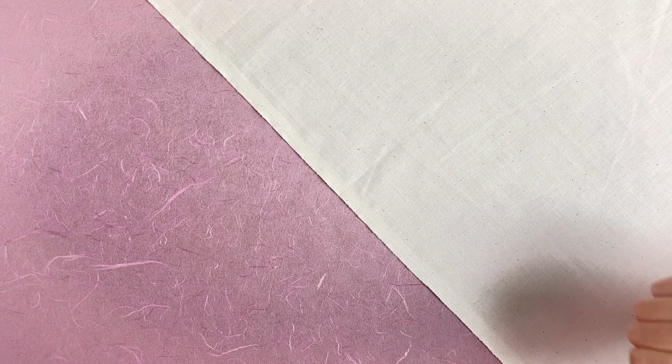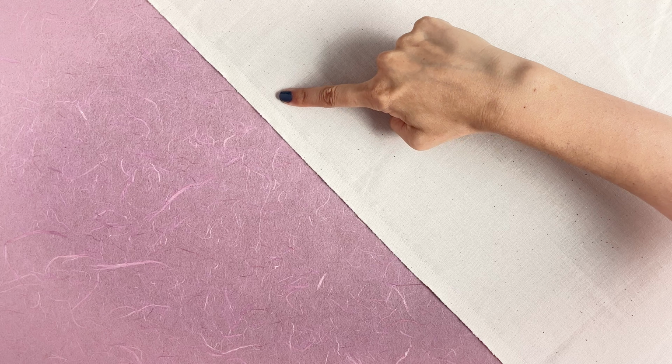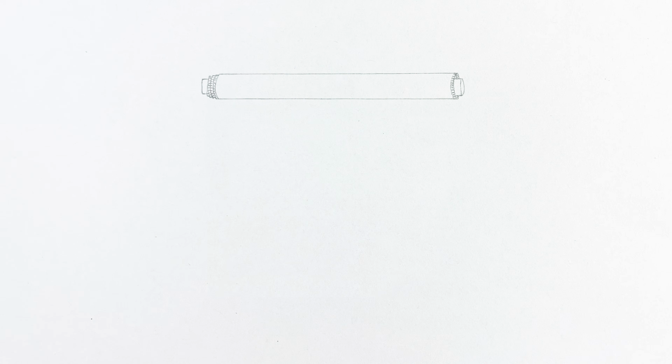Now that you understand this structure, let's look at a defining feature of woven fabric, the selvage. You may notice when buying woven fabric that the edges of the roll look slightly different from the rest of the cloth. These finished borders running along the length of the fabric are called selvages.